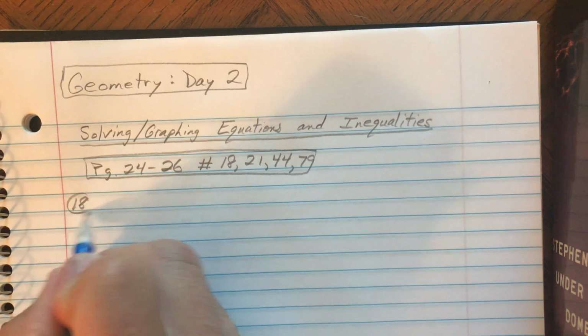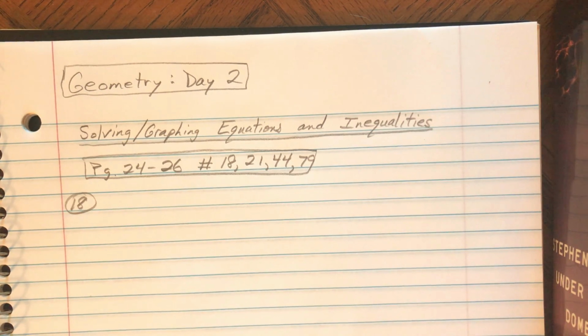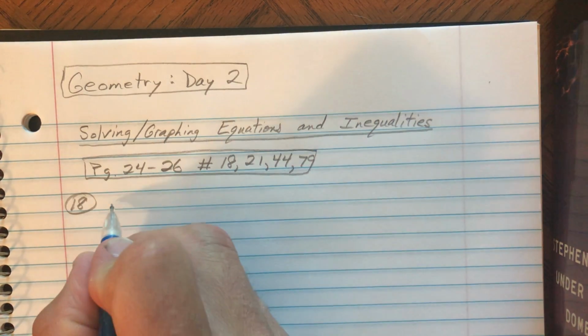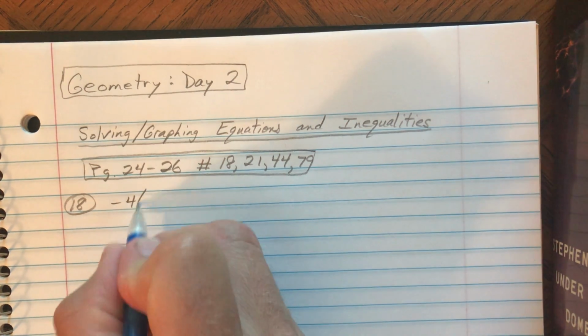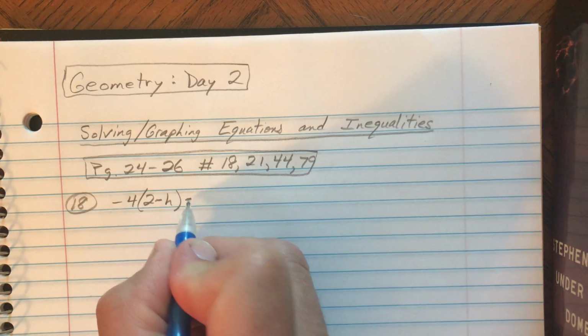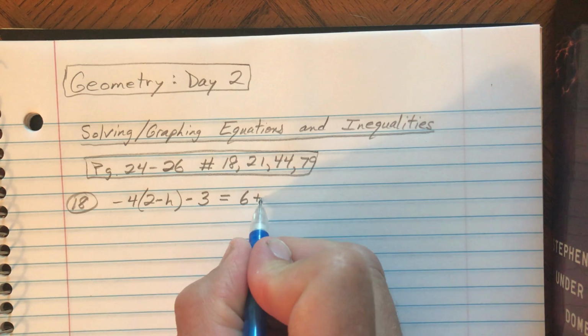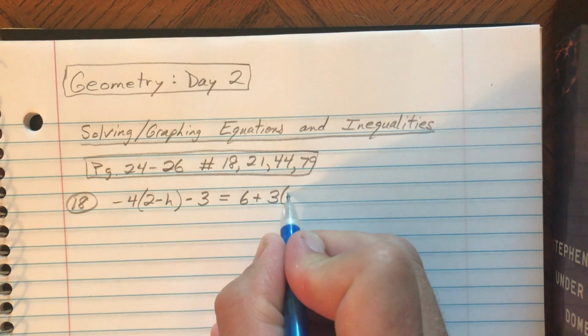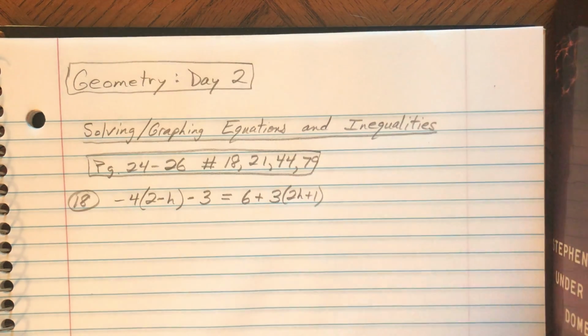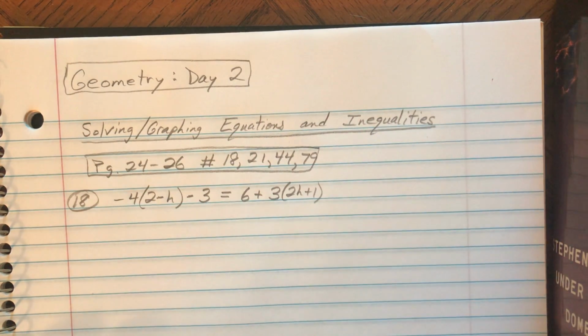So, number 18 says that we want to solve the equation. So it's negative 4 times 2 minus h minus 3 equals 6 plus 3 times 2h plus 1. So before we start moving things around, as you all know, we want to get all the variables on one side and the numbers on the other.